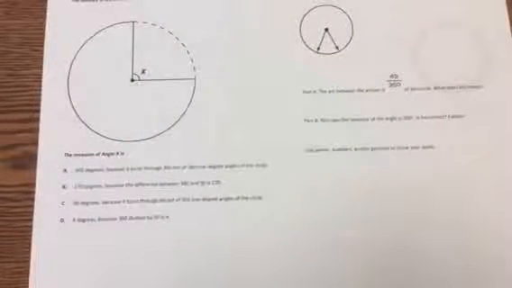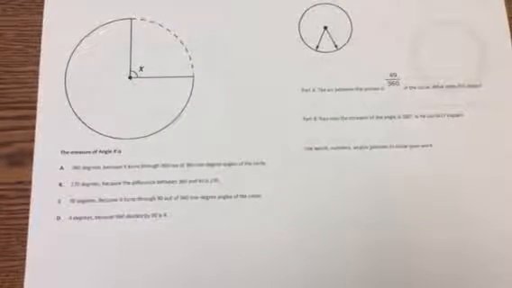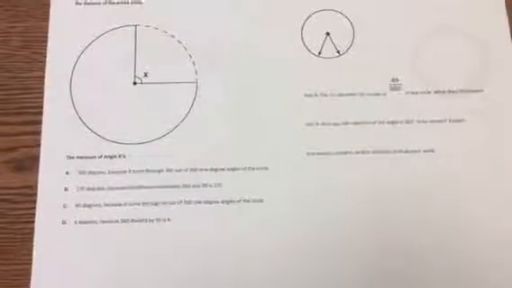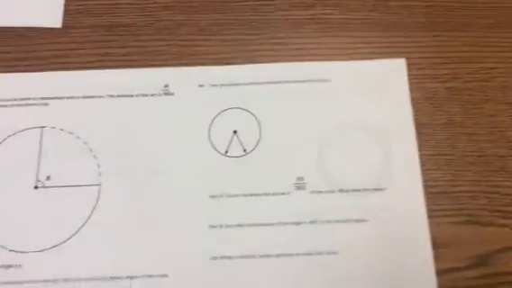C, 90 degrees, because it turns through 90 out of 361 degree angles of the circle. D, 4 degrees, because 360 divided by 90 is 4.